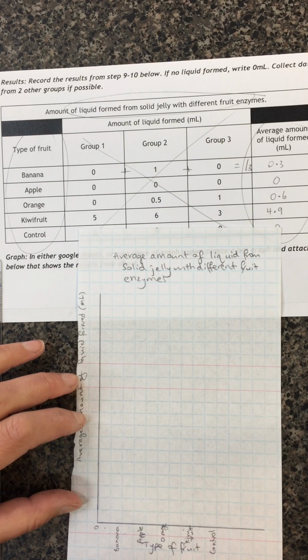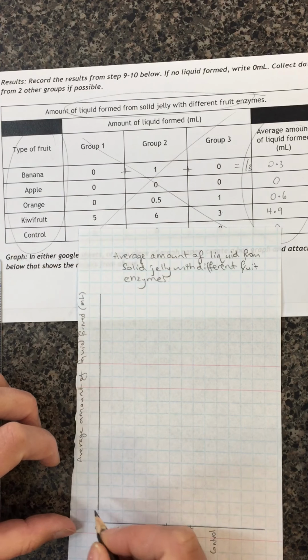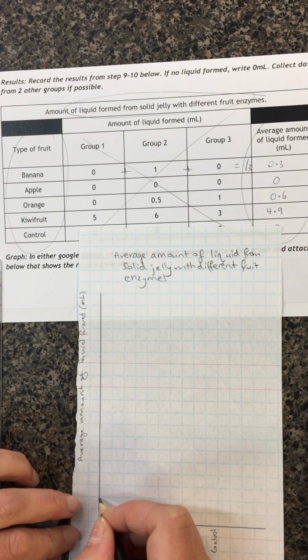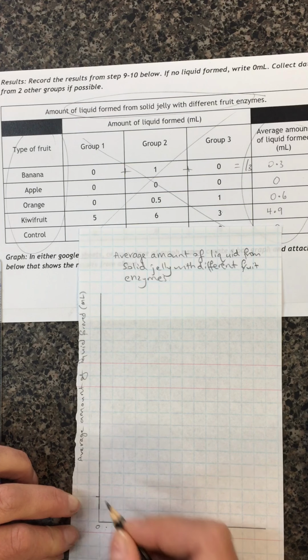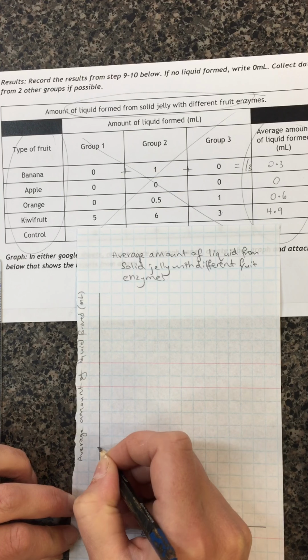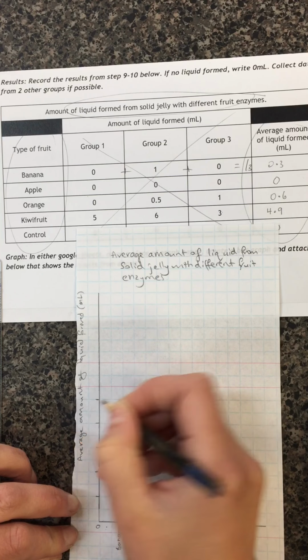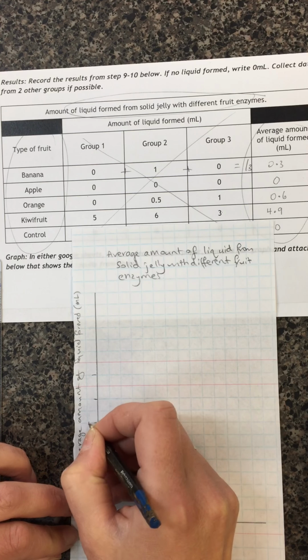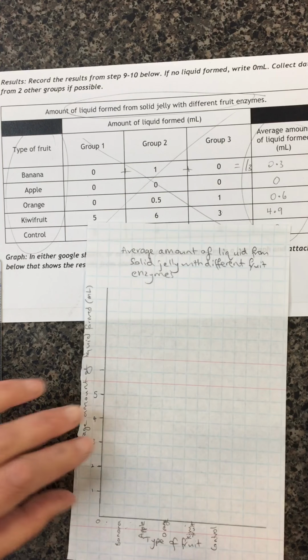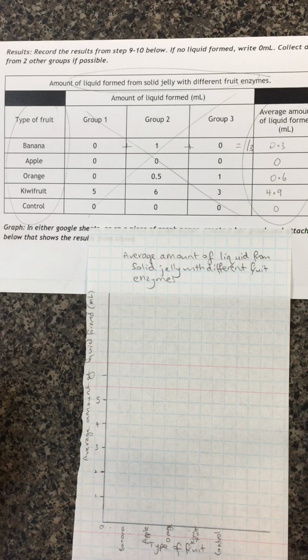So because I've got lots of room and I don't have to go too high, I'm going to go up in 1s, and I'm going to leave gaps. So I'll leave 2 squares for each one, making sure it's even. 1, 2, 3, 4, 5. Okay, that should be relatively easy to plot now.